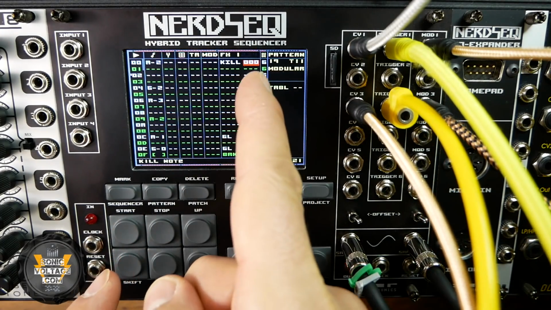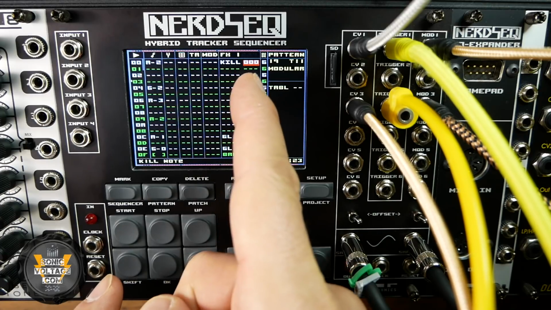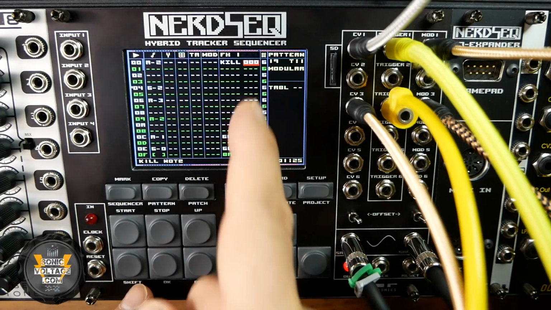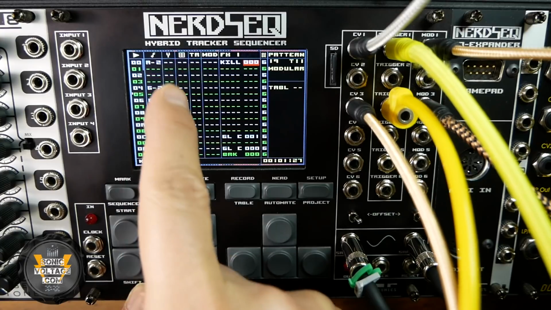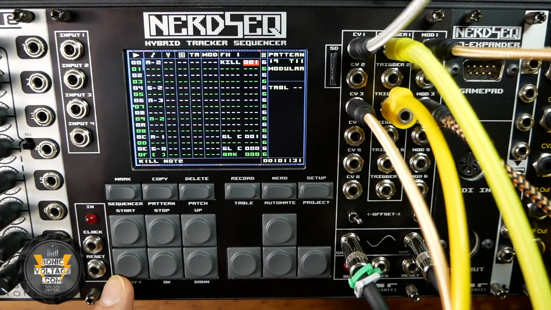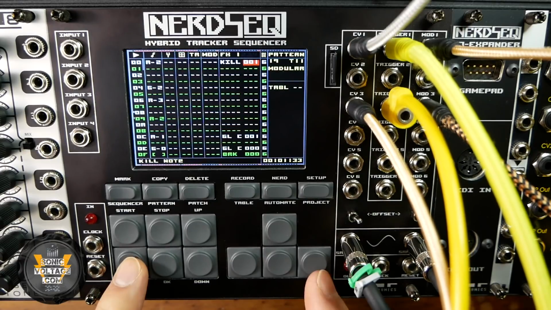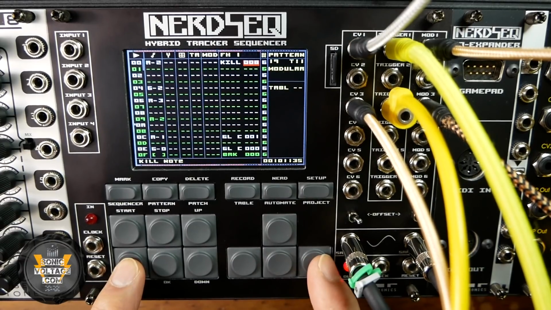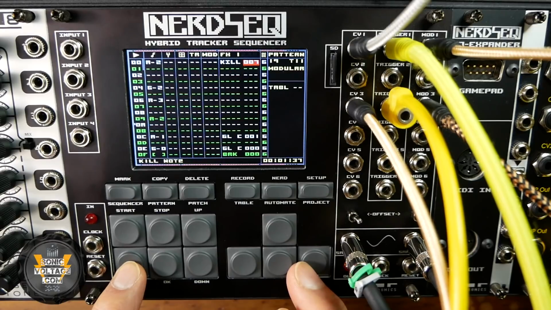Now let's start to increase the length of this kill. So we start and extend the trigger. You just hear tuck. And it goes longer and longer.